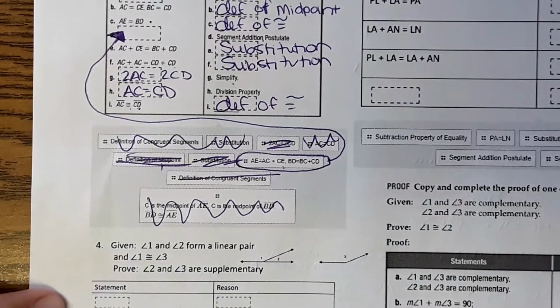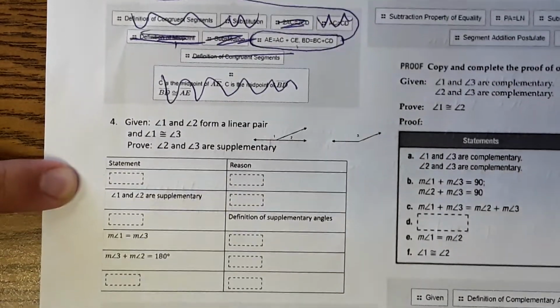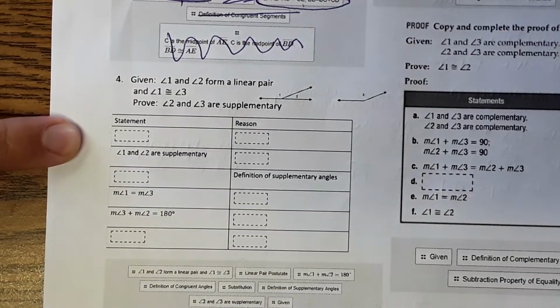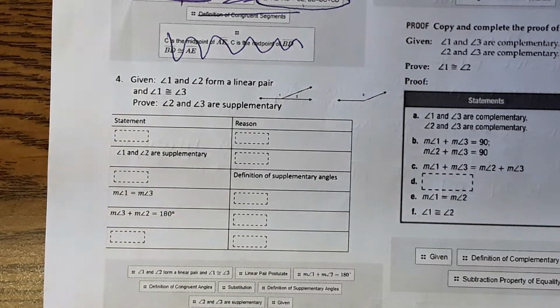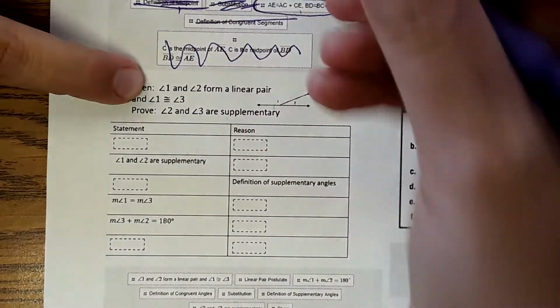Okay, I'm moving down. Are you keeping up with me? Should I speed it up? Okay.